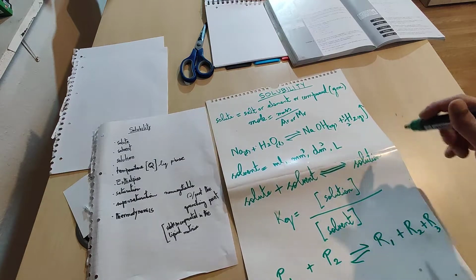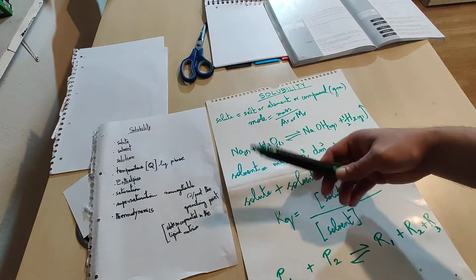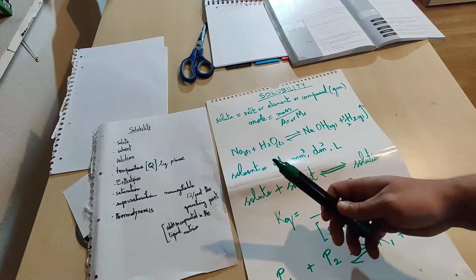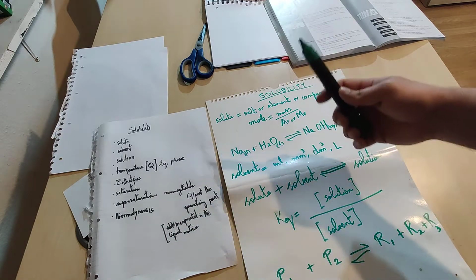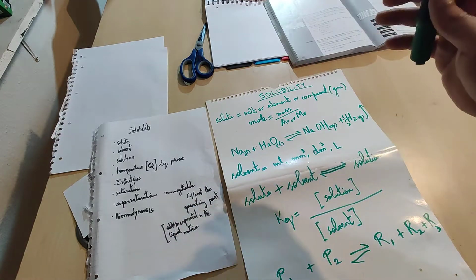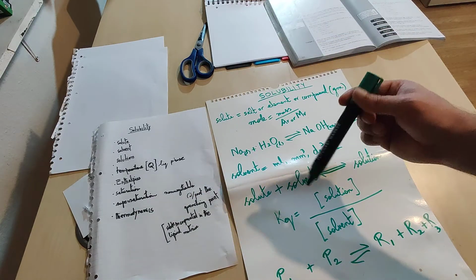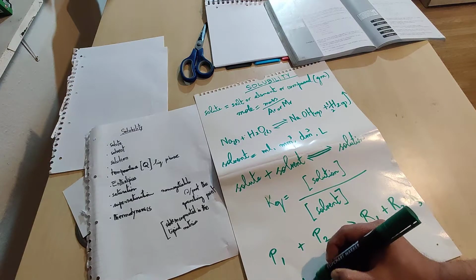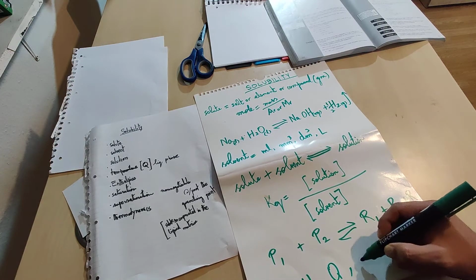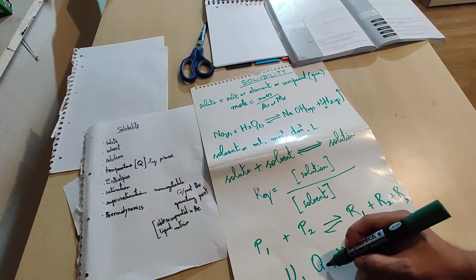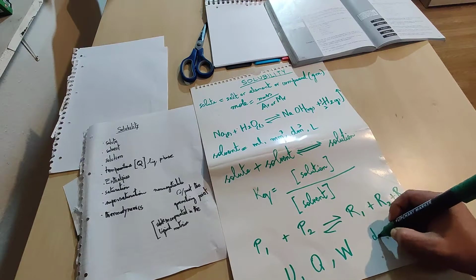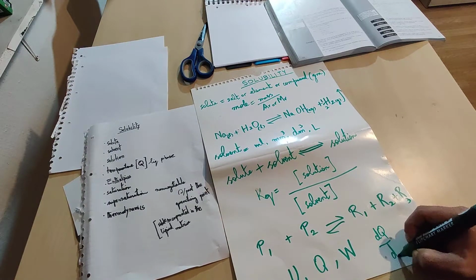So that said, a solvent and solute are mixed together. If they are compatible, then they form a solution. But what you need to realize is that it directly links to thermodynamics because of U, Q, and W. So this is work done, and this is the heat energy, dq over dt, where that's being supplied.